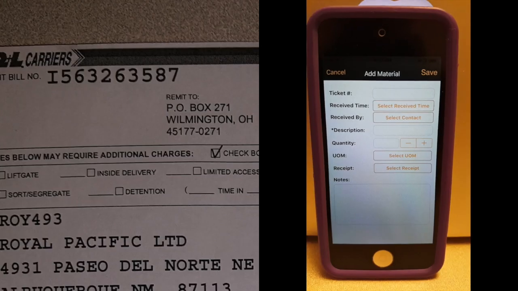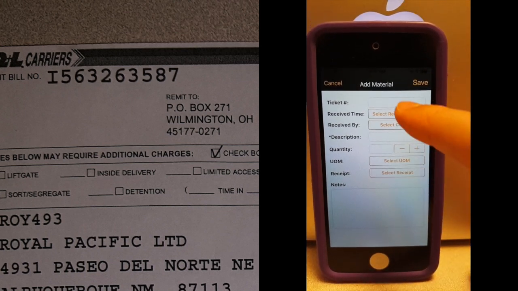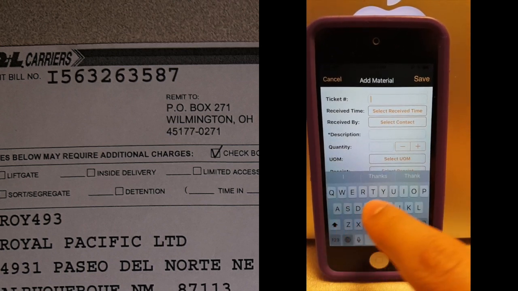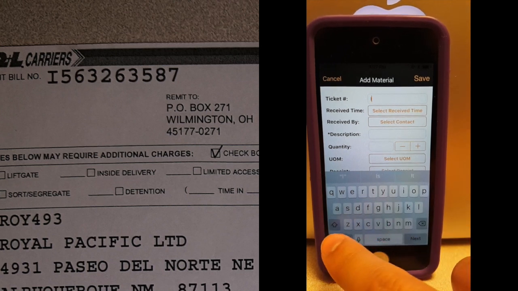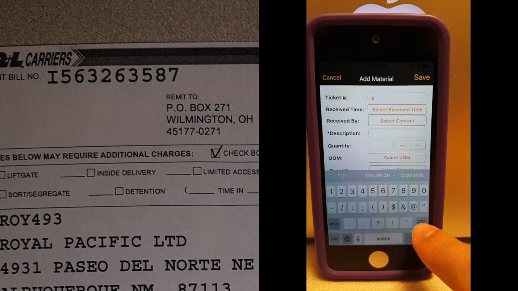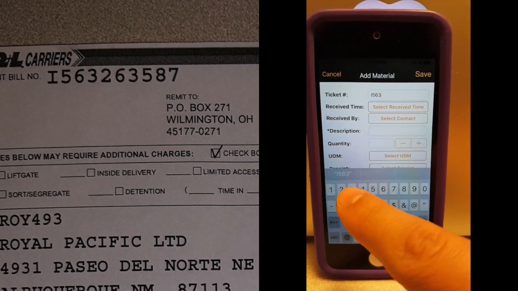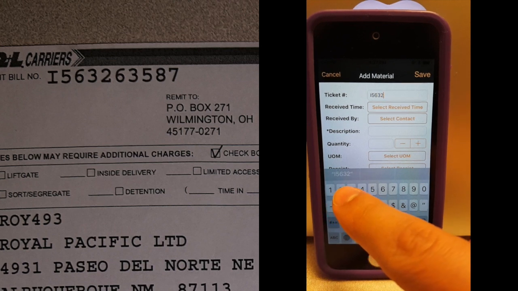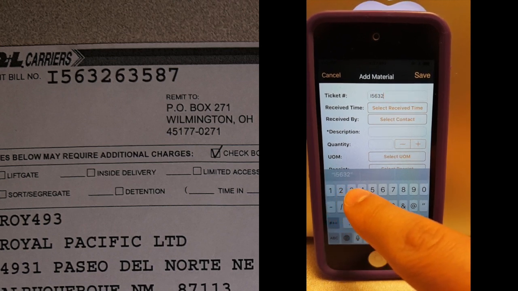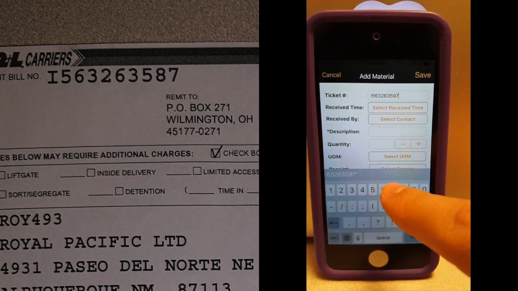Ticket number, which is the freight bill number. It's I. Then the rest are numbers, which is 5, 6, 3, 2, 6, 3, 5, 8, 7.